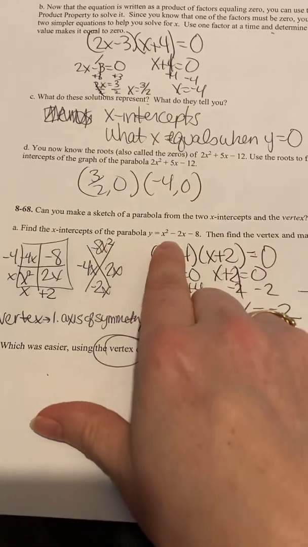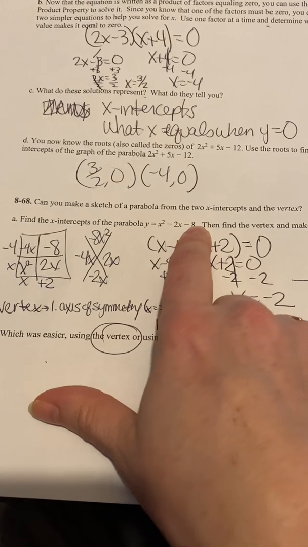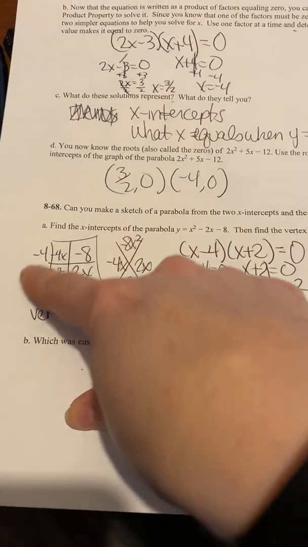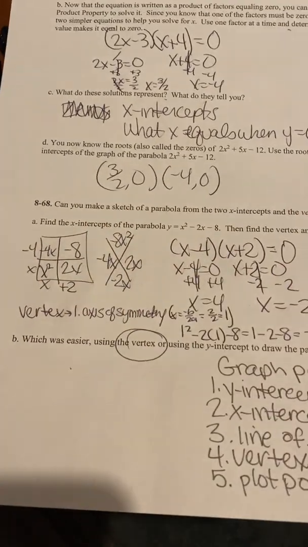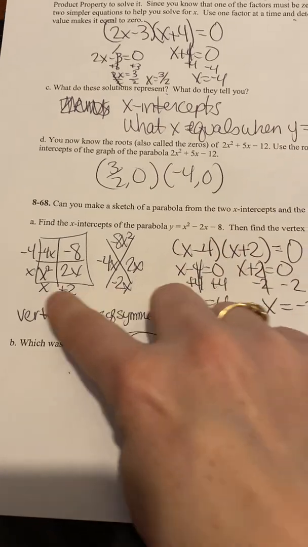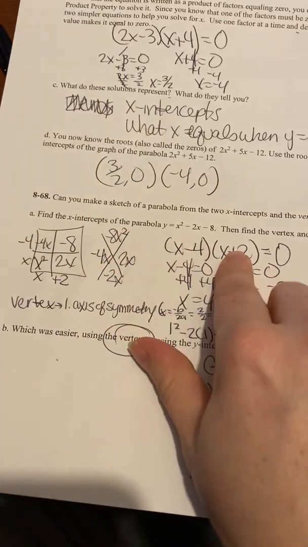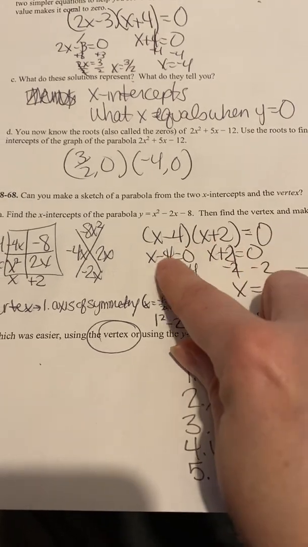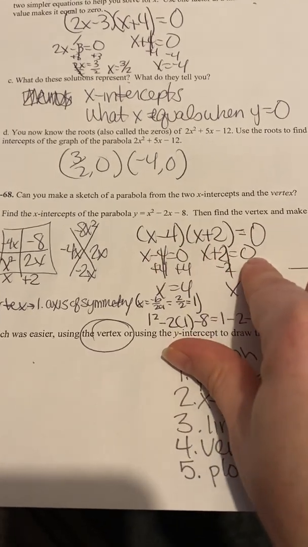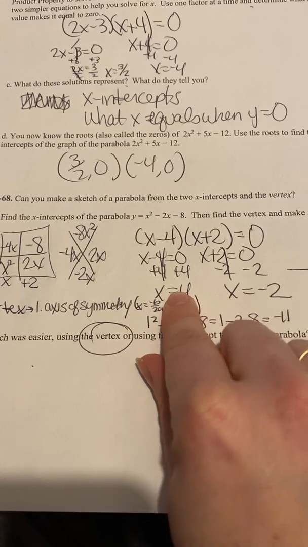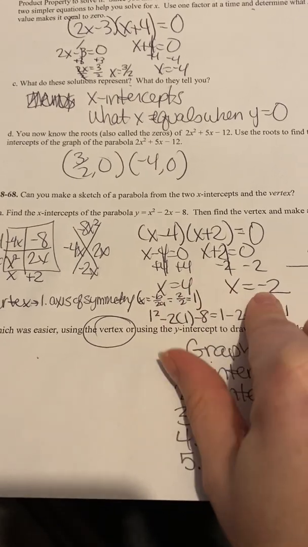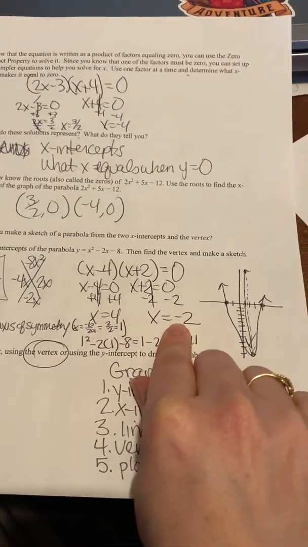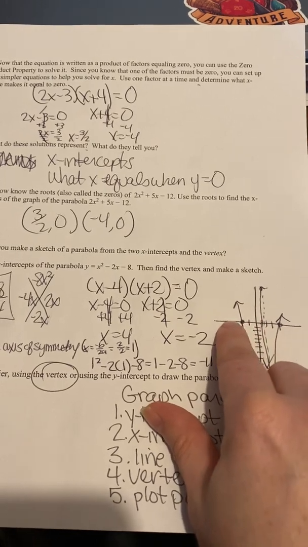So first you can find the x-intercepts now of this equation. If you need me to explain the factoring process still, I can. But you get x minus 4 times x plus 2 equals 0. So then when you break them apart, x minus 4 equals 0, x plus 2 equals 0. You solve them and you see that x is 4 and x is negative 2.